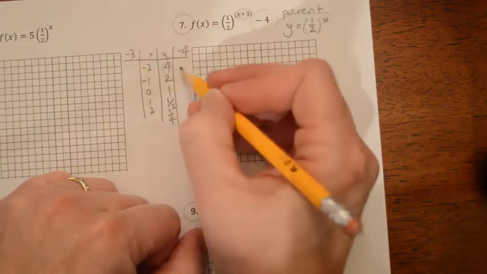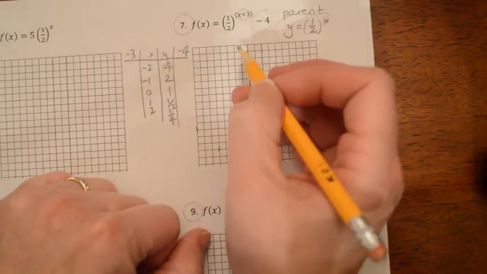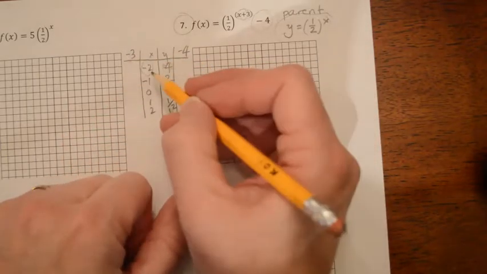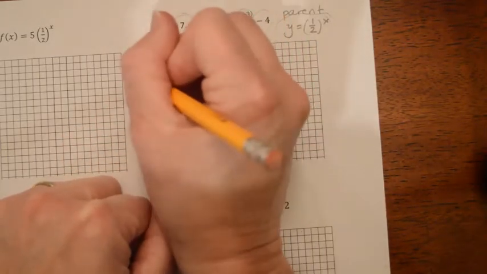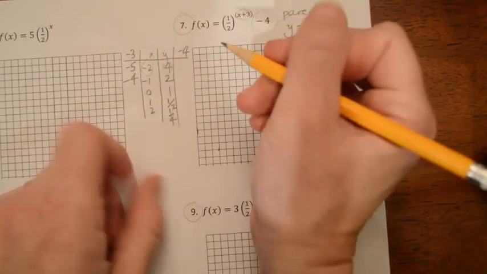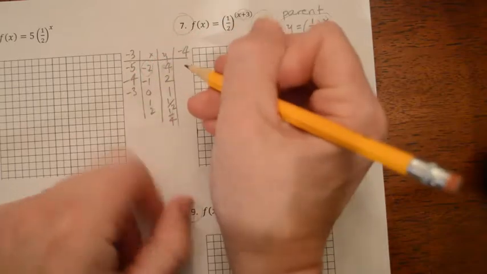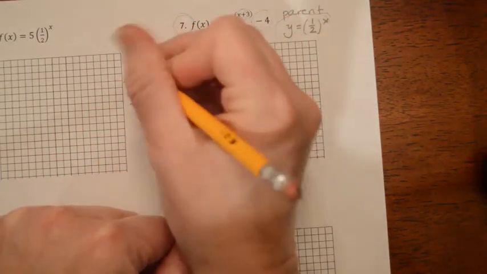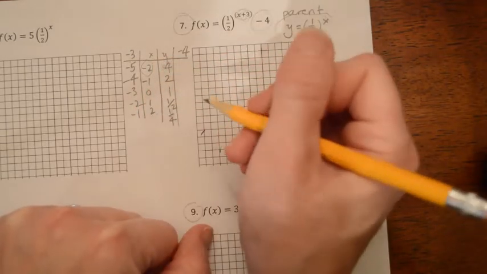So now in these columns right here, I'm going to do exactly what it says to do here. I'm going to take the x value, and I'm going to subtract 3. So -2 minus 3 is going to give me -5. -1 minus 3 is going to give me -4. 0 minus 3 is going to give me -3. 1 minus 3 is going to give me -2. And 2 minus 3 is going to give me -1.